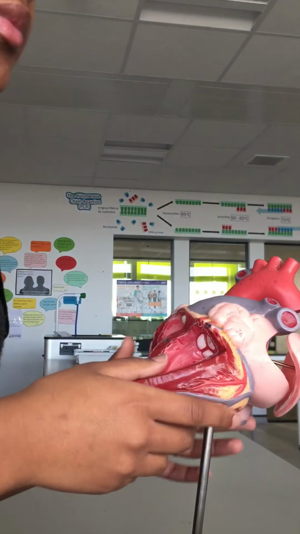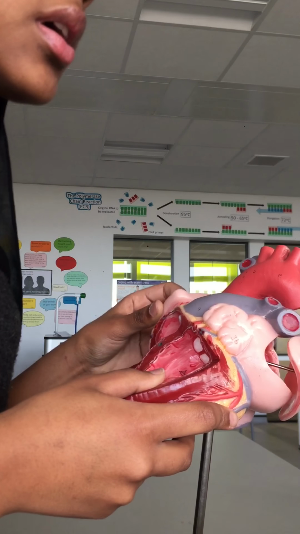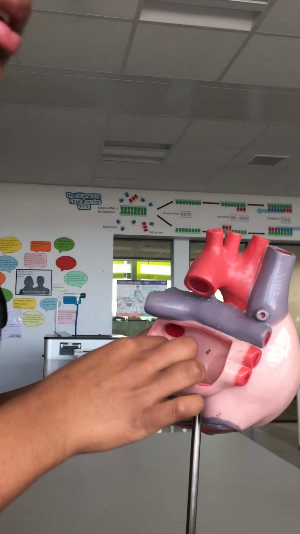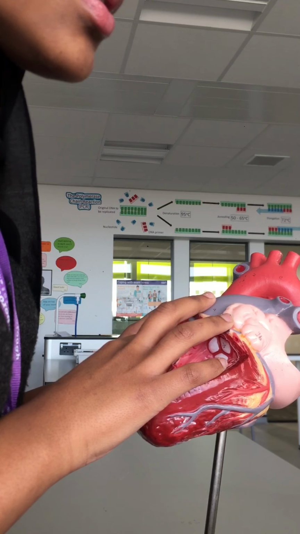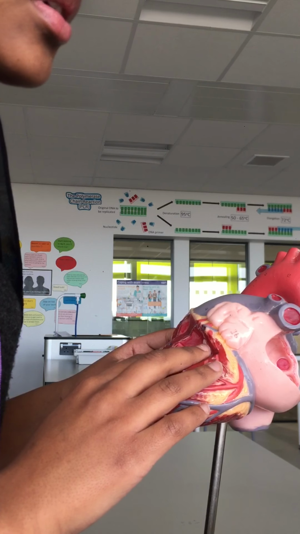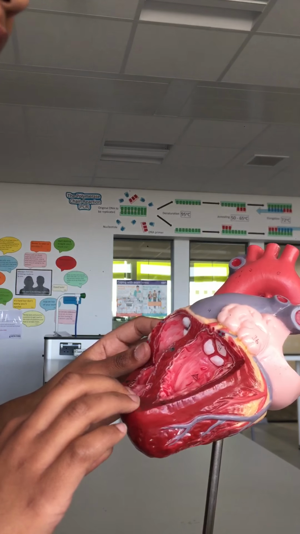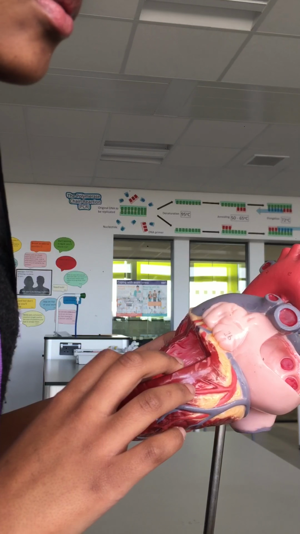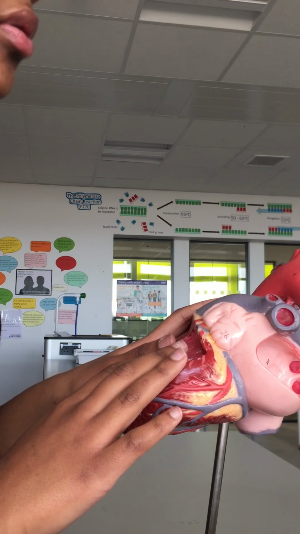And then you have the left atrium, and then you have this hole right here, which is known as the valves, and then this is the right atrium, and then you have the left ventricle here, and then right at the bottom here we have the Purkinje fibers, and then on the right you have the right ventricle, so the left side is oxygenated and then the right is deoxygenated.